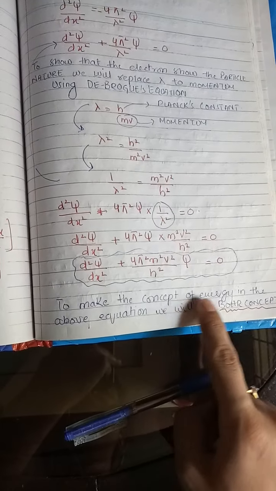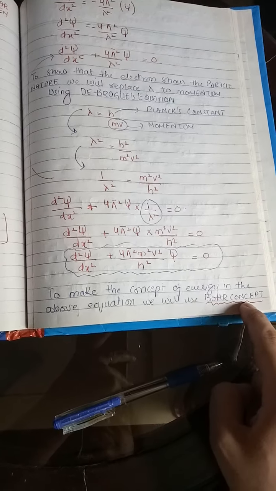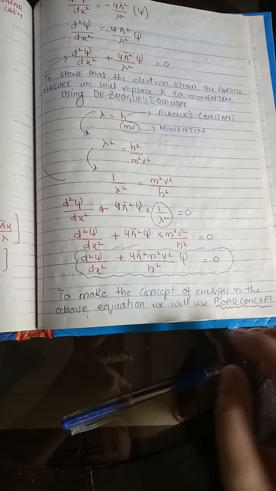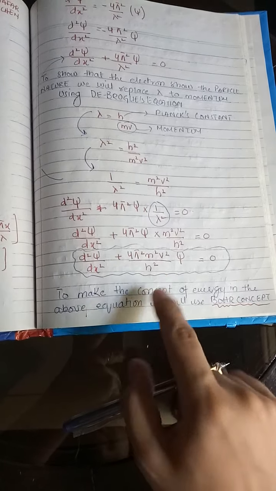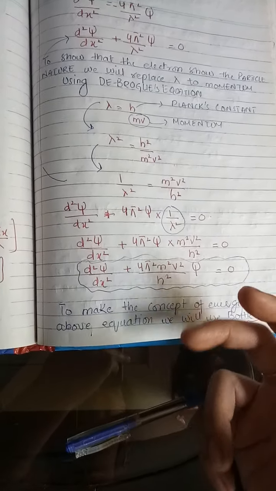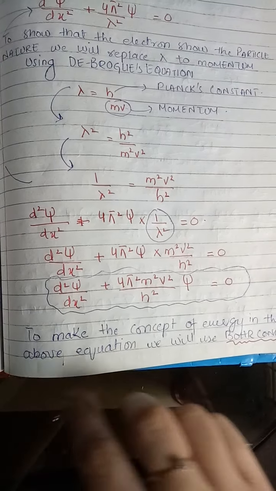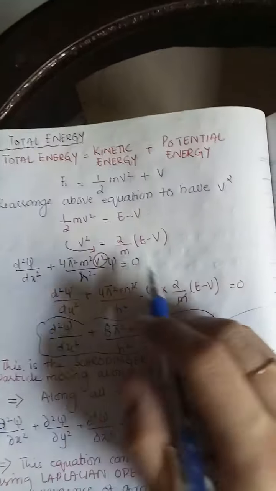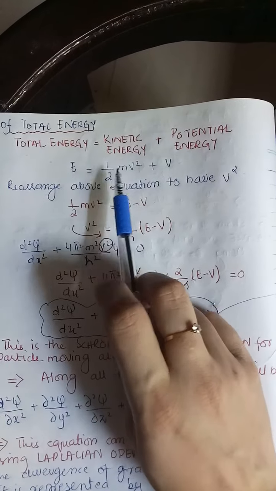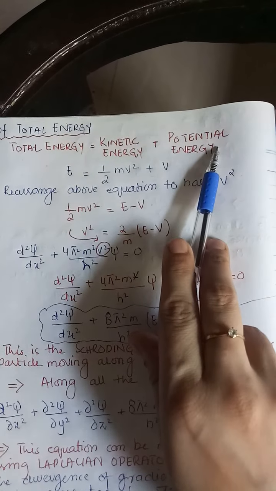Now to introduce the concept of energy in the above equation, we will use Bohr's concept. The energy concept can be explained with this equation. We will make use of the concept that the total energy of the system is equal to the sum of the kinetic energy and the potential energy.